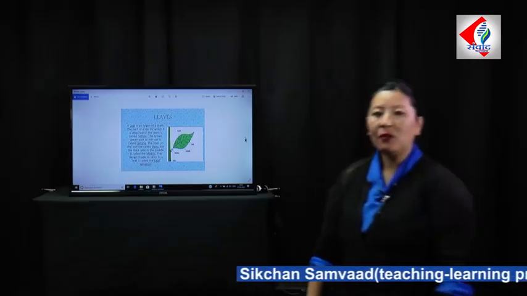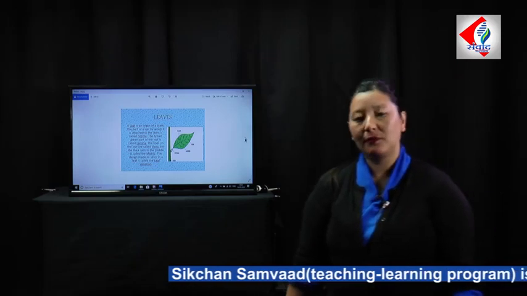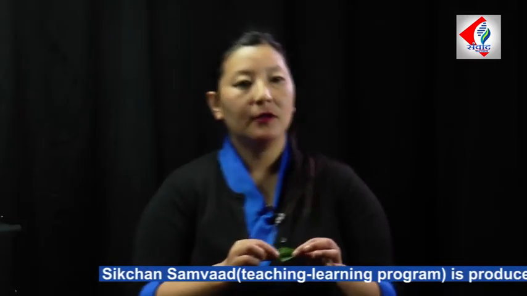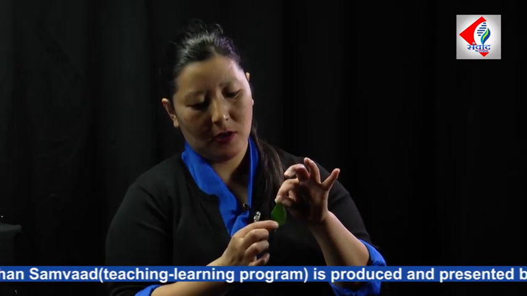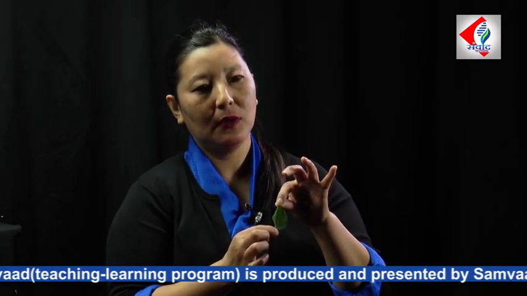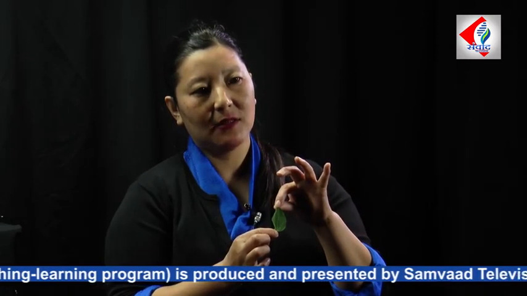For example, radish is a root, and it is a root which is edible. Edible, I'm sure you know the meaning of edible. Yes, edible is the part which can be eaten, which we've learned in our first chapter. Now coming to one of the most important parts of the plant, that is the leaf. So here I have a leaf. Of course it's quite small, but I'm sure you'll be able to understand by looking at it.